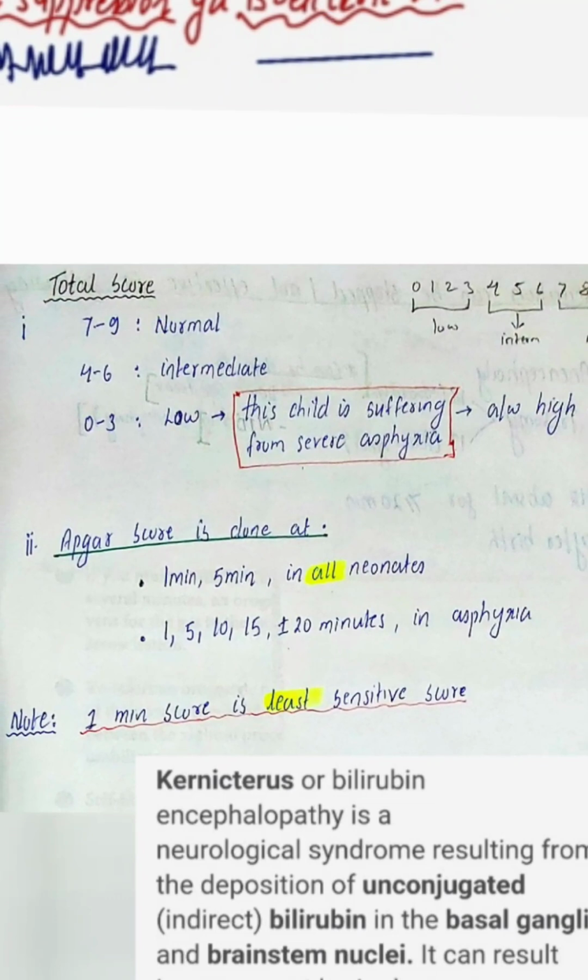The Apgar score is done in all neonates, healthy or unhealthy, at 1 minute and 5 minutes. If you suspect the baby is suffering from asphyxia, then also do it at 10 minutes, 15 minutes, and you can also do 20 minutes. The 1 minute score is the least sensitive score.